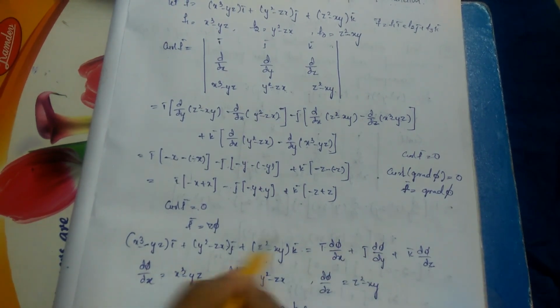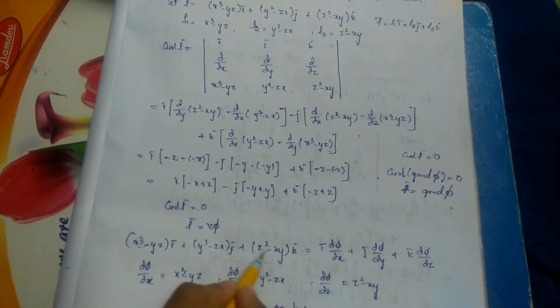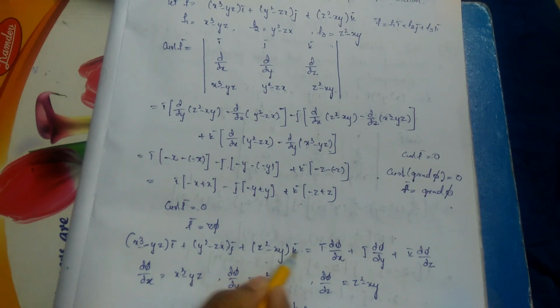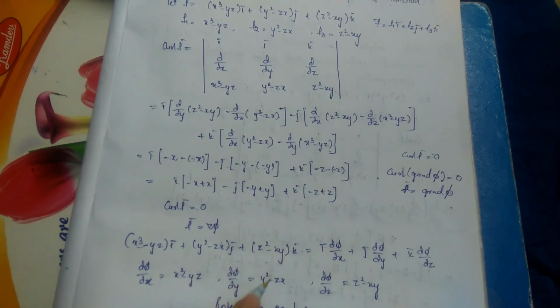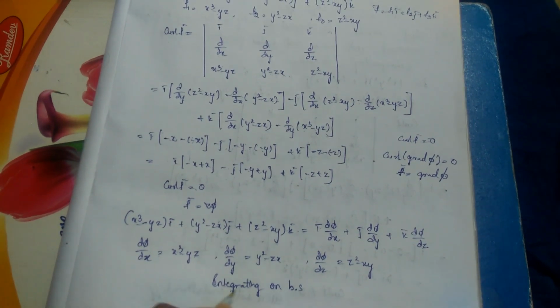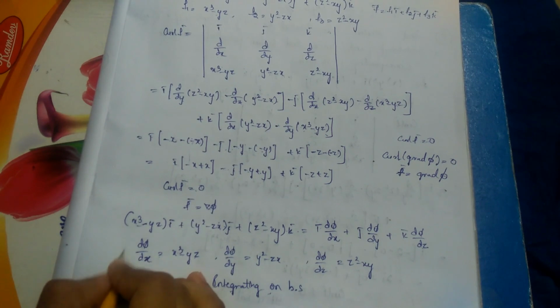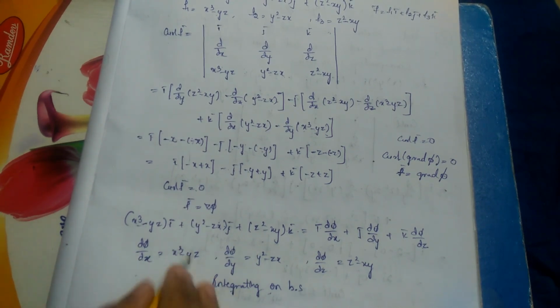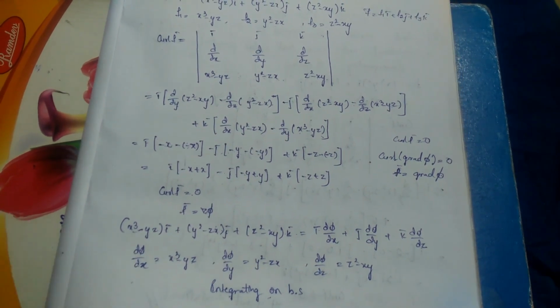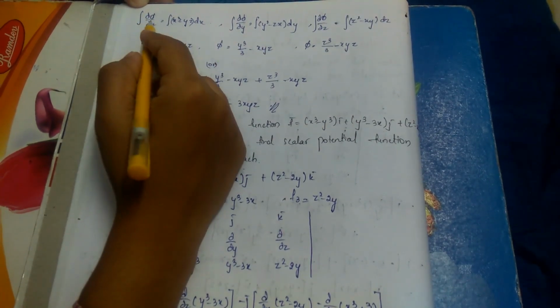Similarly, the j bar coefficients are also the same. So ∂φ/∂y is equal to y² minus zx, and ∂φ/∂z is equal to z² minus xy, which is the k bar coefficient. Now we have got these equations. Now we have to integrate on both sides. When we integrate, the differentiation will be cancelled. So here we are integrating on both sides.